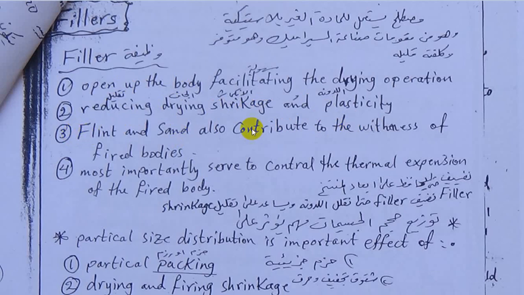Three, flint and sand also contribute to the whiteness of the fired objects. Four, most importantly, it serves to control the thermal expansion of the fired objects. It keeps the dimensional tolerance or dimensional accuracy of the products.